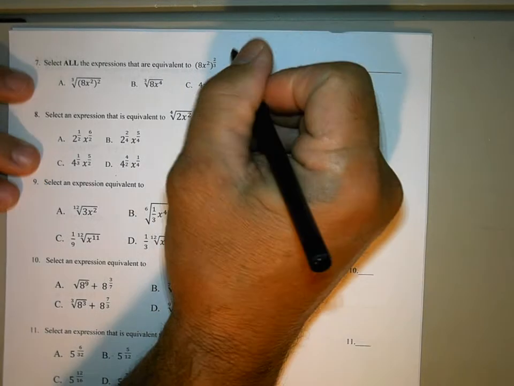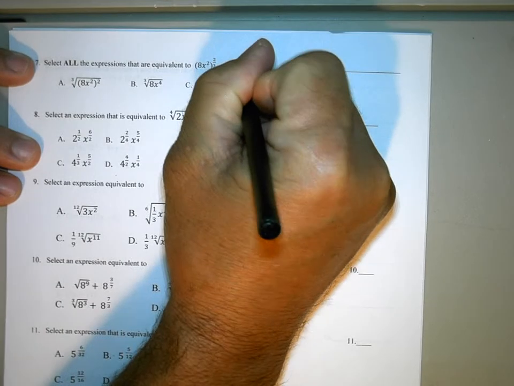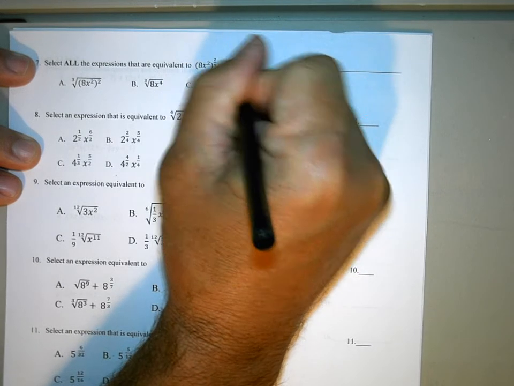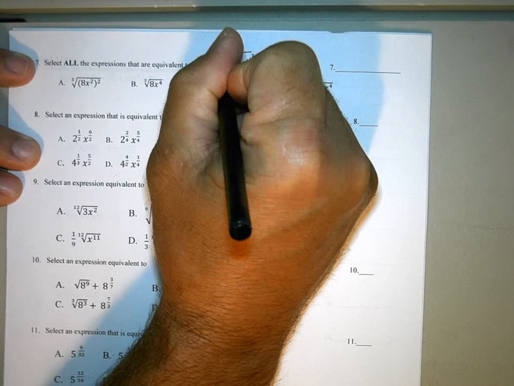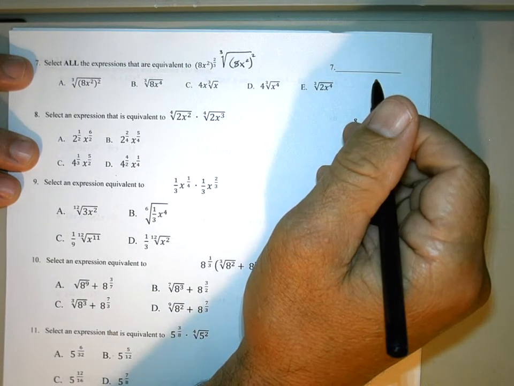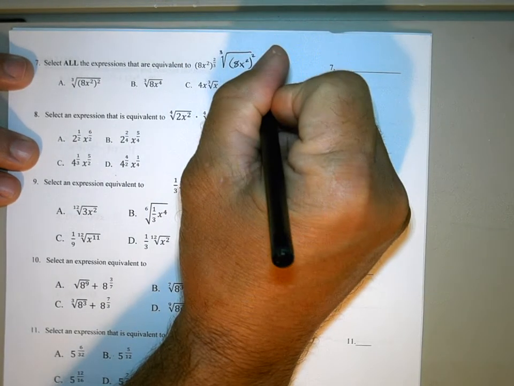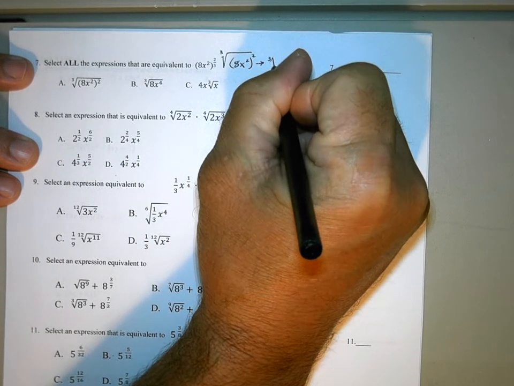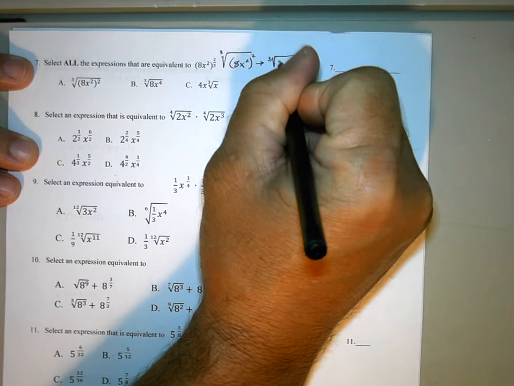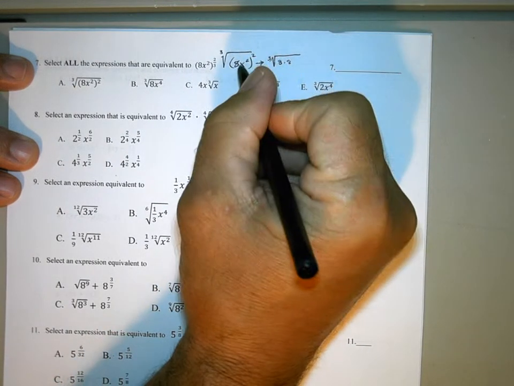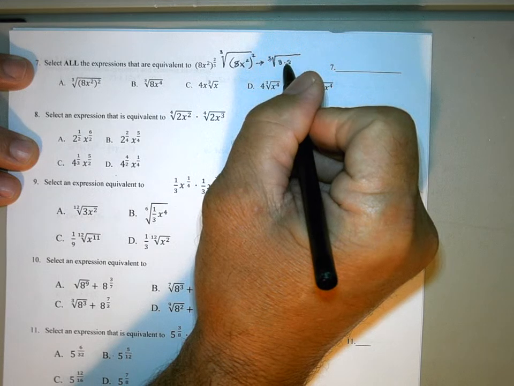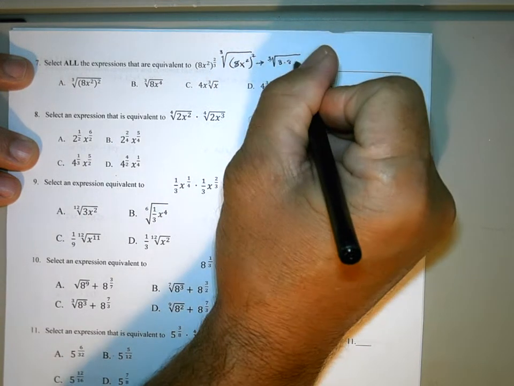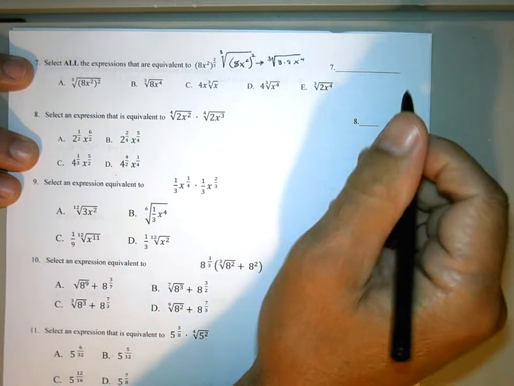So this is 8x squared raised to the second and then the cube rooted. All right, so with a little more room here, what we end up with is the cube root of 8 times 8, because 8 squared would be 8 times 8, and x to the 4th.